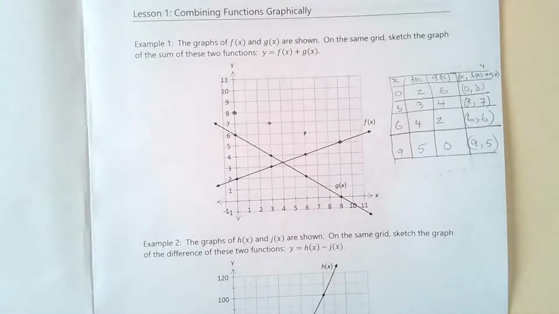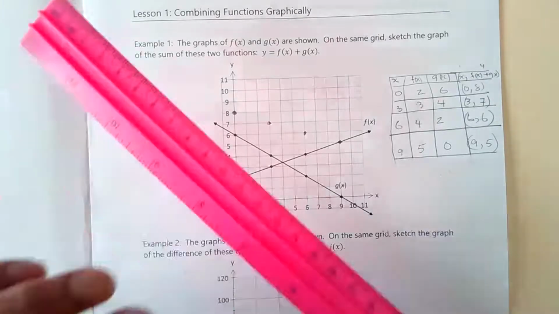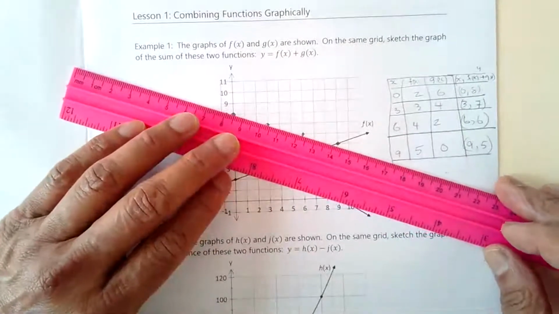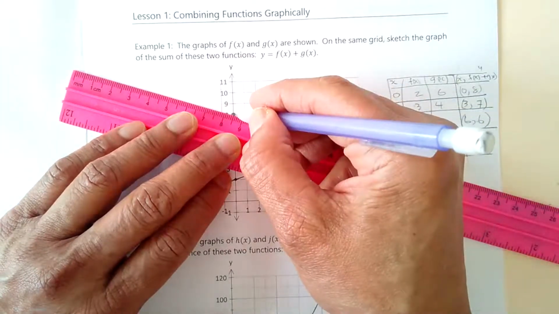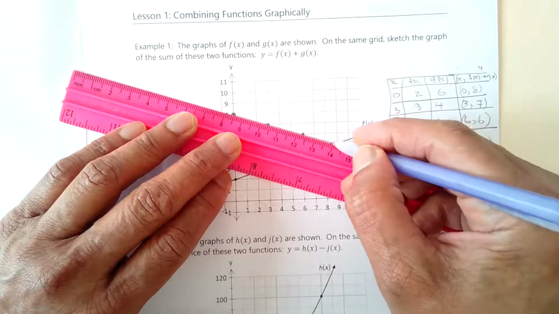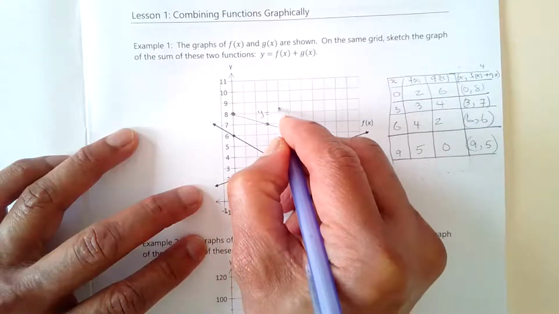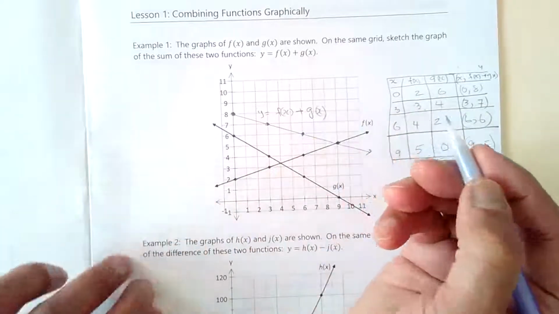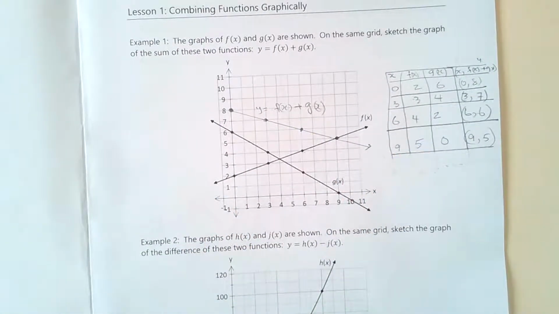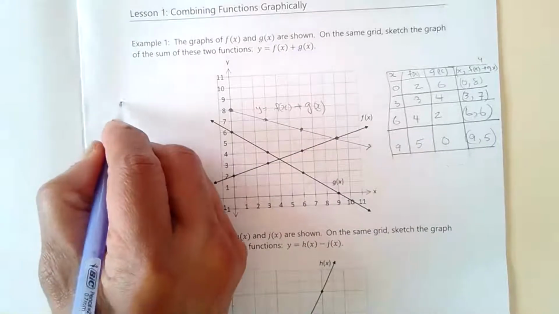And now we will connect those points. I'll use a ruler. This is y equals f of x plus g of x. So this we call a sum.